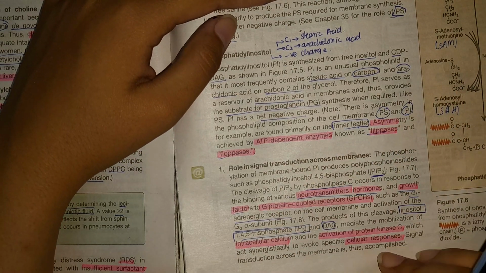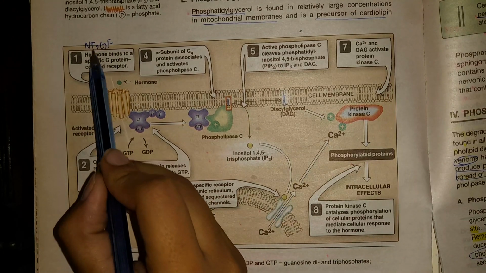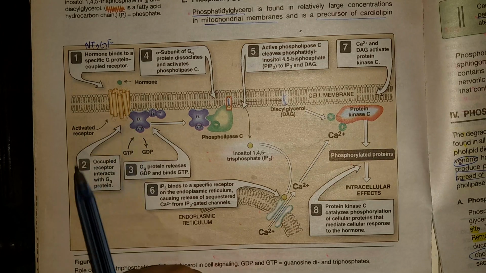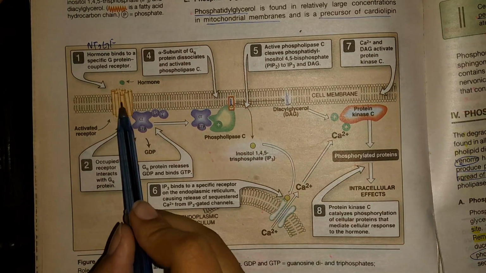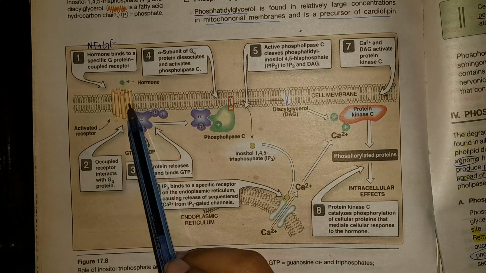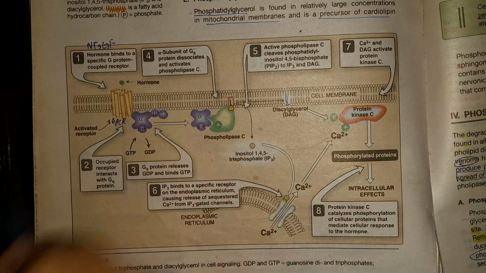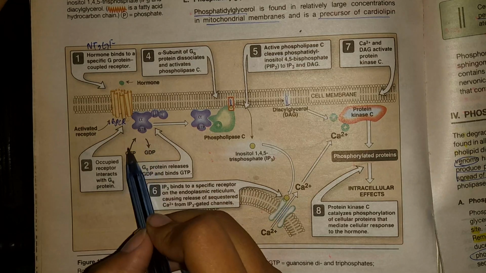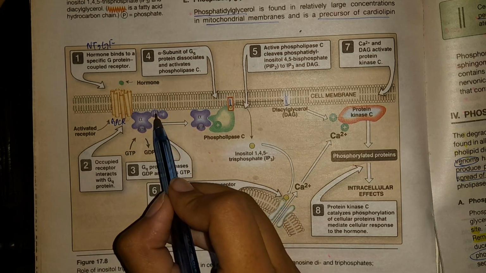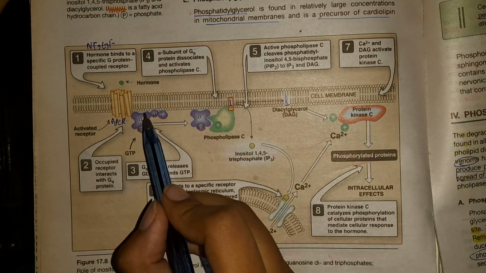Now this whole mechanism is explained by figure 17.7. Let me move on to that. So there can be a hormone, a neurotransmitter, or a growth factor, and it attaches to this receptor, which is a G protein coupled receptor, GPCR. Whenever the hormone, the neurotransmitter, or the growth factor is attached to this receptor, what will happen is that a GTP will be attached to it. This GTP is going to separate the beta and gamma groups. The receptor will become activated.